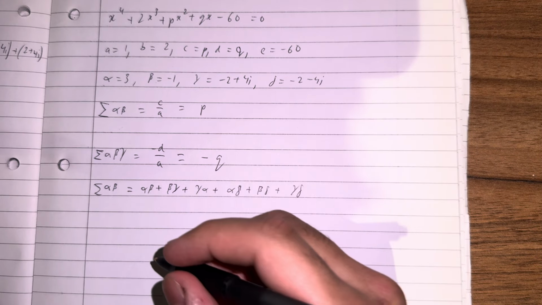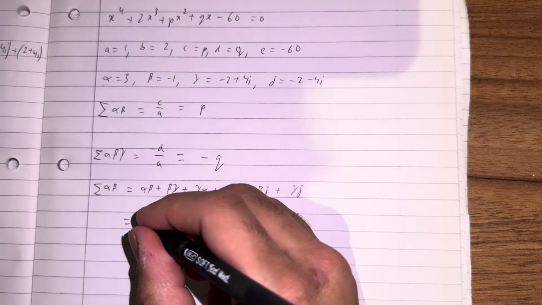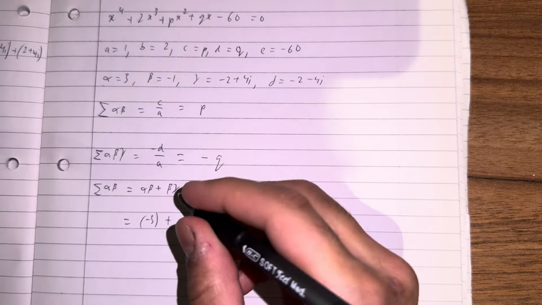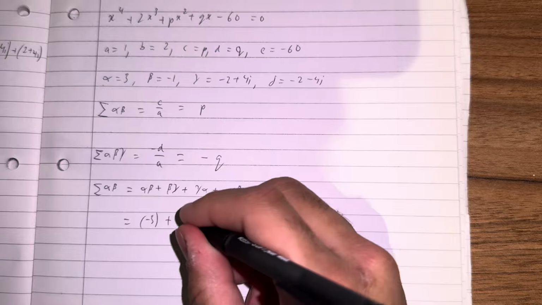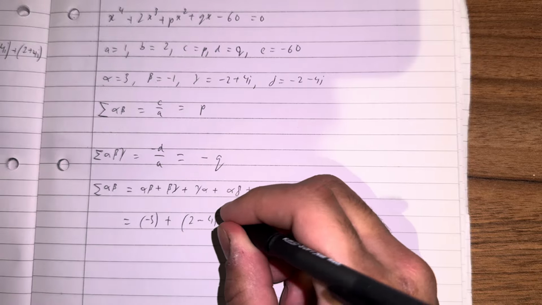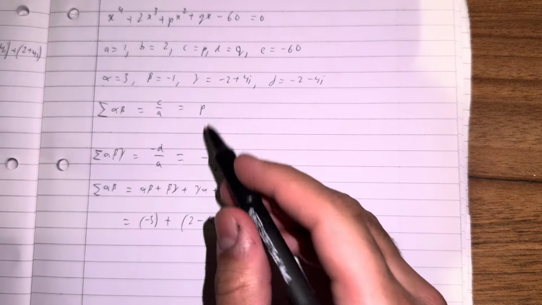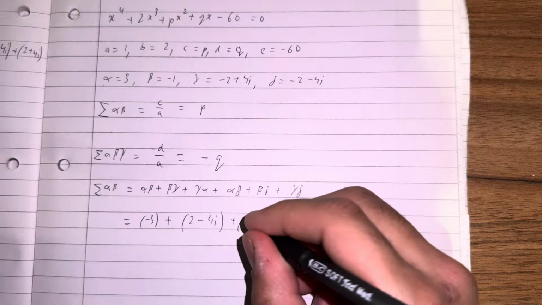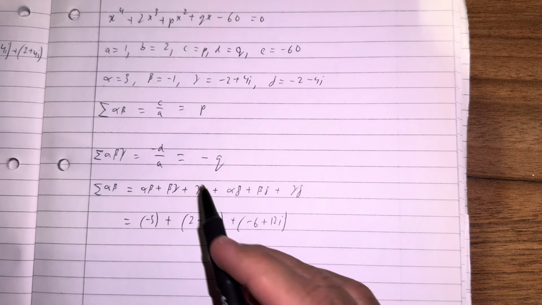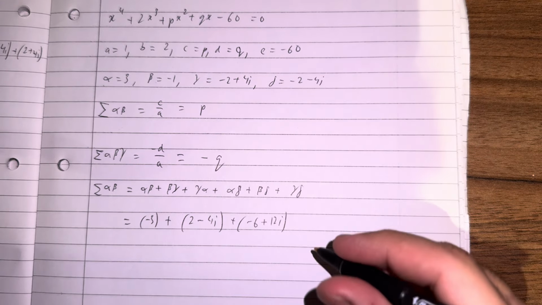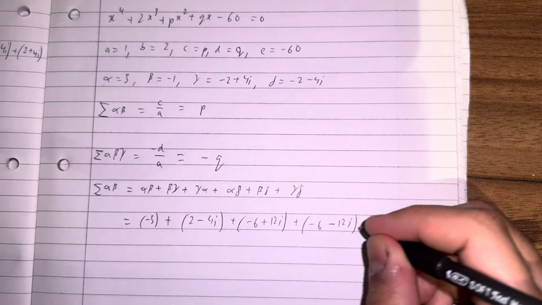Okay, now let's get all of our roots and multiply them together. So alpha beta is equal to 3 times minus 1, so minus 3, plus beta times gamma, so minus 1 times minus 2 plus 4i, that's going to be 2 minus 4i, and then gamma times alpha, 3 times minus 2 plus 4i is minus 6 plus 12i, and then alpha times delta, 3 times minus 2 minus 4i is minus 6 minus 12i.